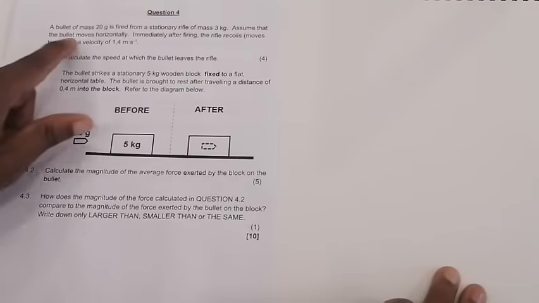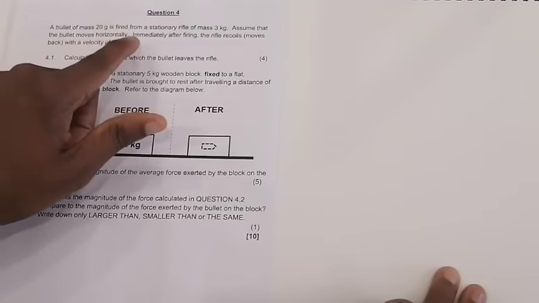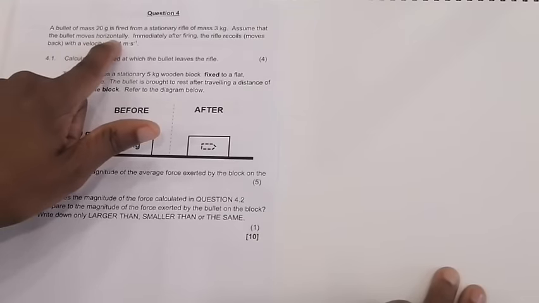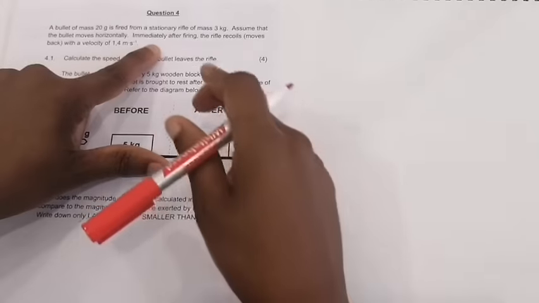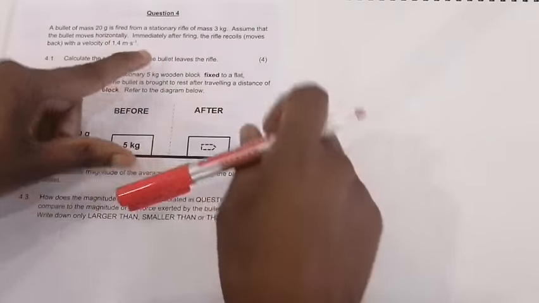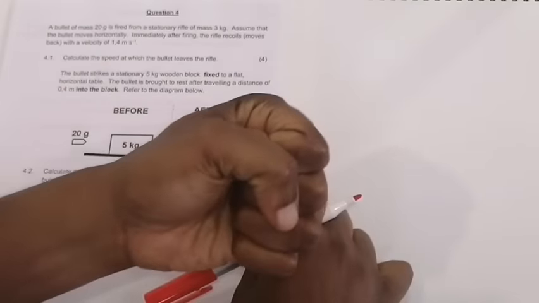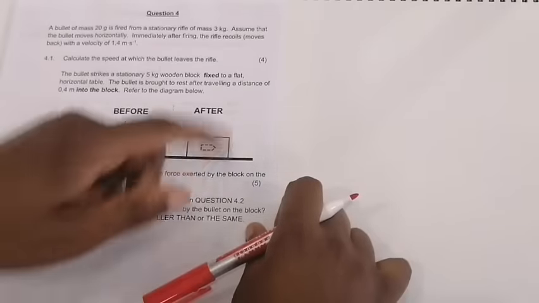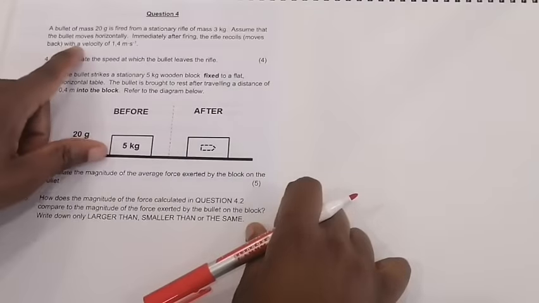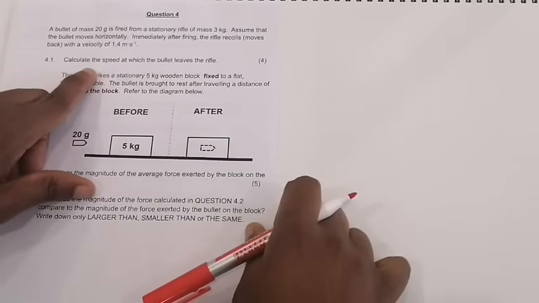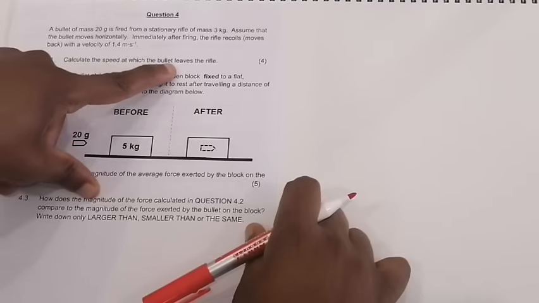It says a bullet of mass 20 grams is fired from a stationary rifle of mass 3 kgs. Assume that the bullet moves horizontally, and then immediately after firing the rifle recoils. Now what is to recoil? When a gun bangs, it kind of moves backwards, so that's called recoiling, and they explain it there. It moves back with a velocity of 1.4 meters per second. Now they say to us, calculate the speed at which the bullet leaves the rifle.